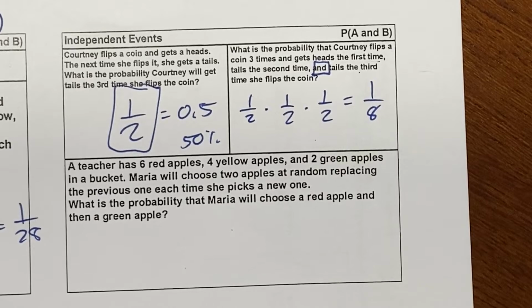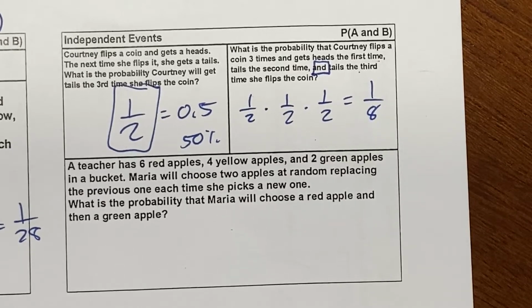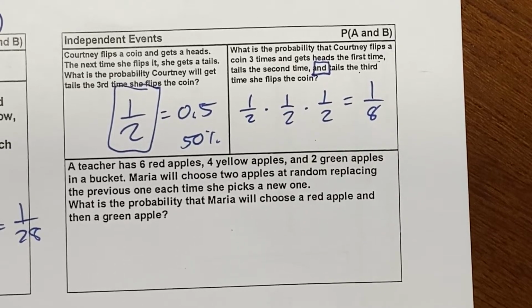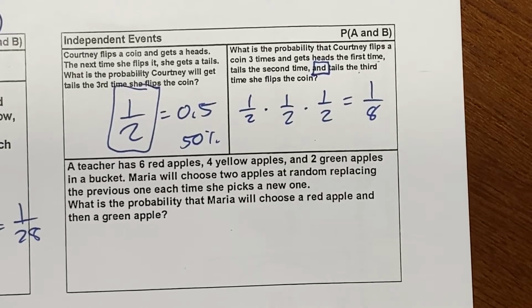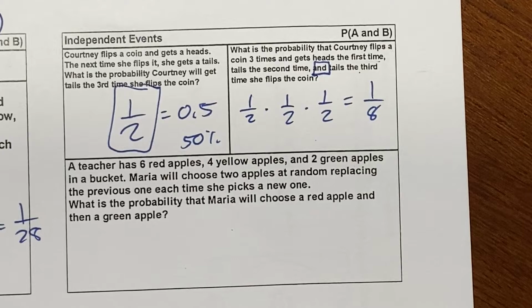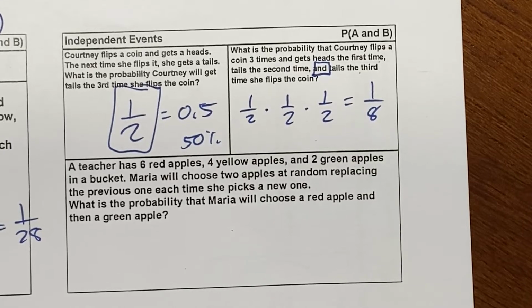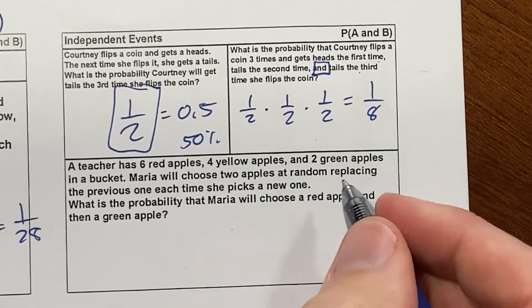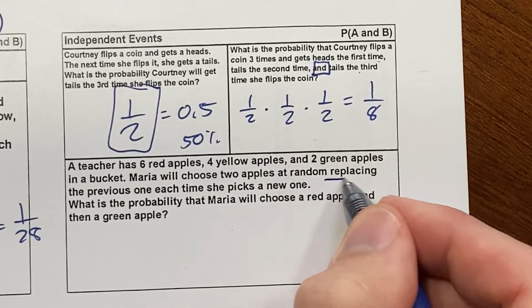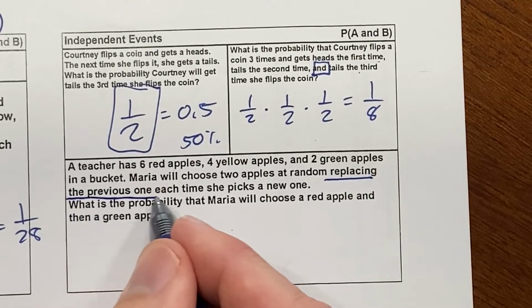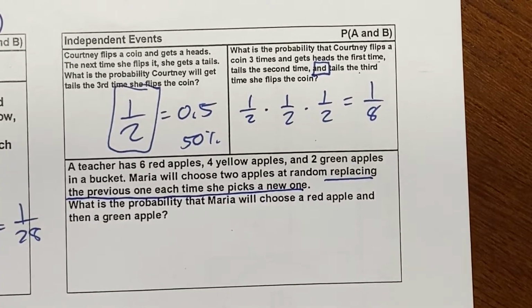A teacher has 6 red apples, 4 yellow apples, and 2 green apples in a bucket. Because that's what teachers do, they carry apples around with them in a bucket. Maria will choose 2 apples at random, replacing the previous one each time she picks a new one. Let's underline that: replacing the previous one each time she picks a new one.